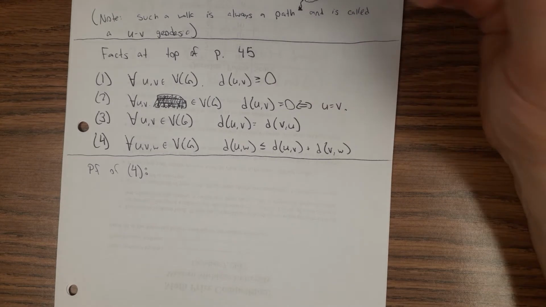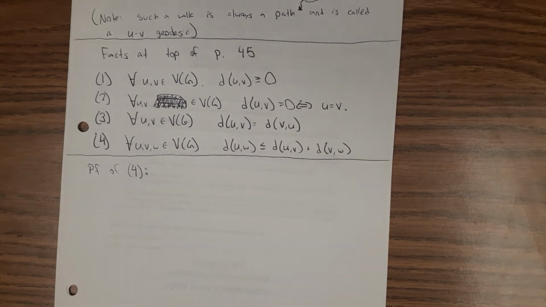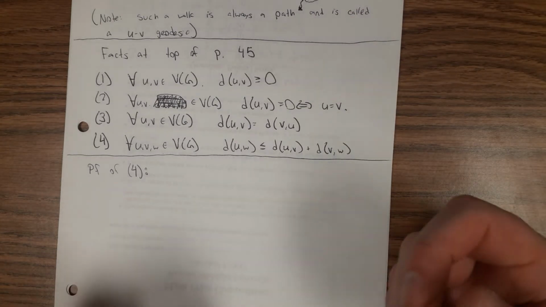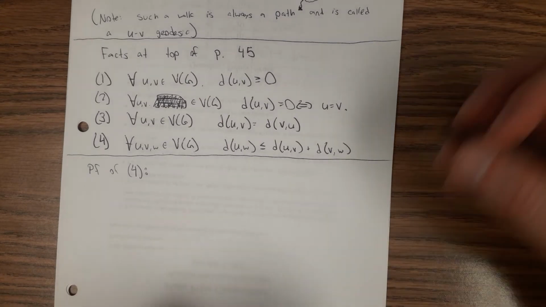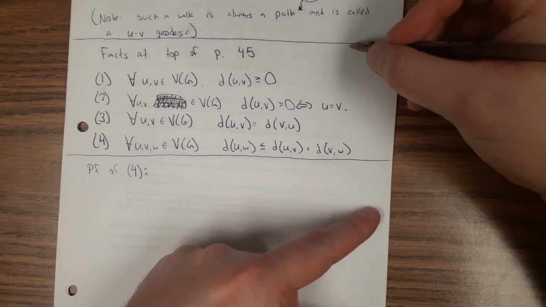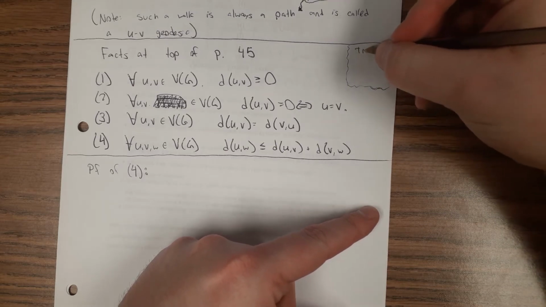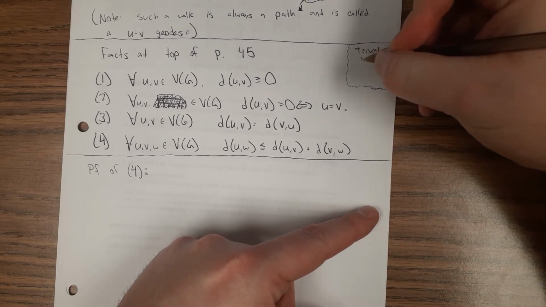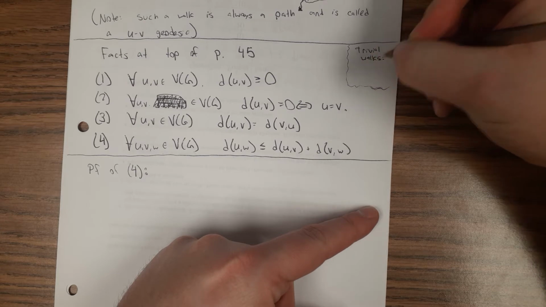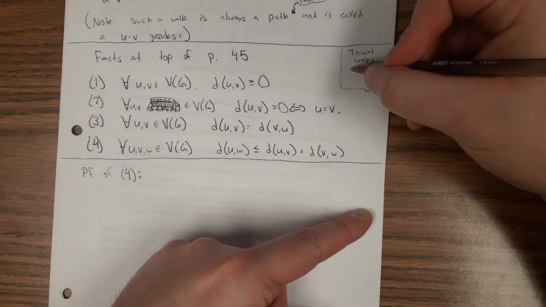You can have a walk that starts and ends at the same vertex. You can have trivial walks.